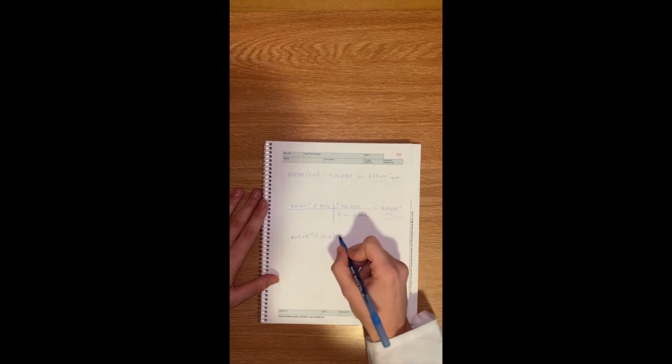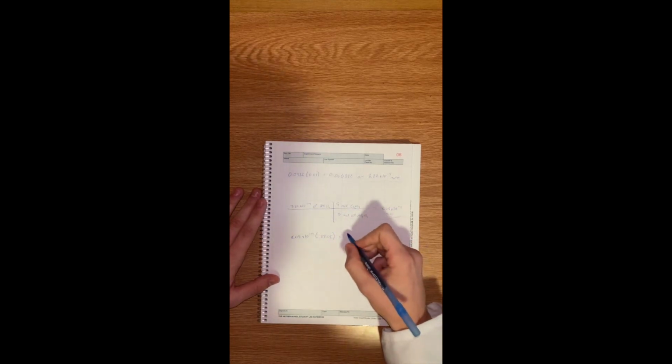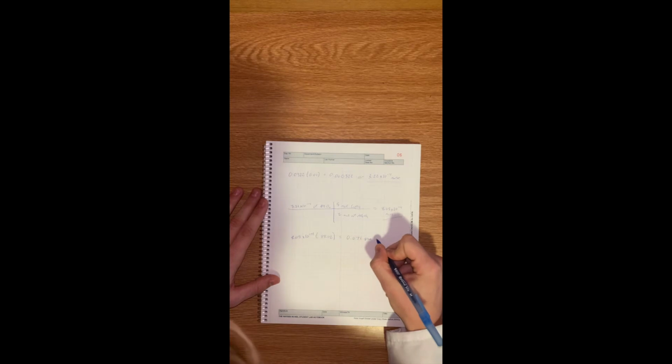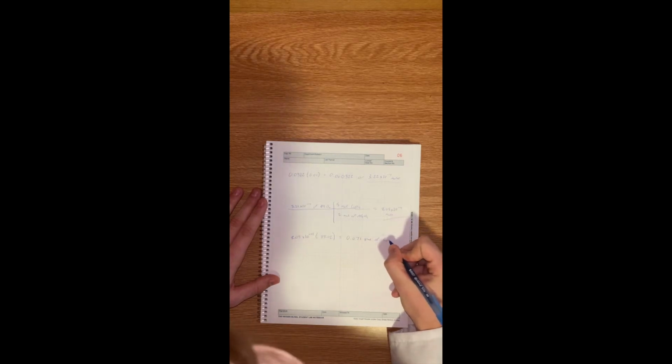And once again, plugging this in our calculator, you can very easily find that this will be 0.071 grams of oxalate in the sample.